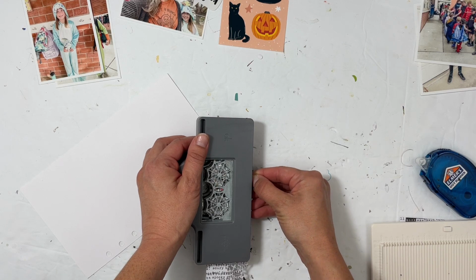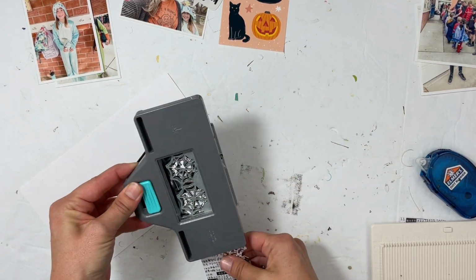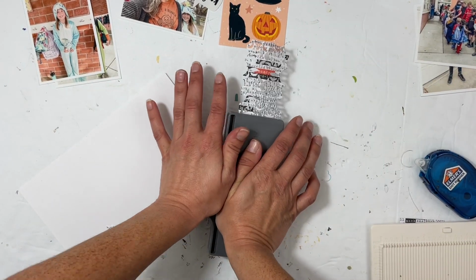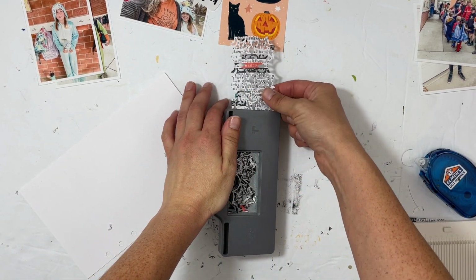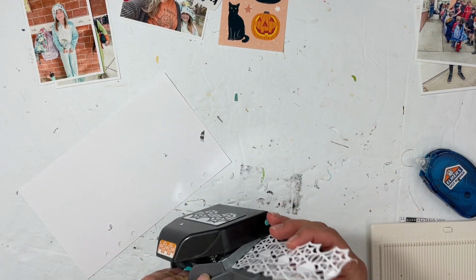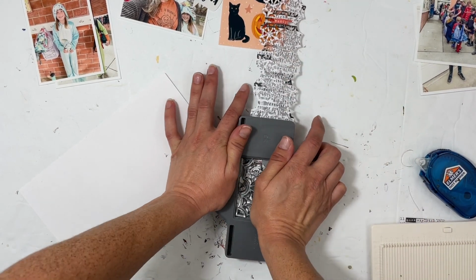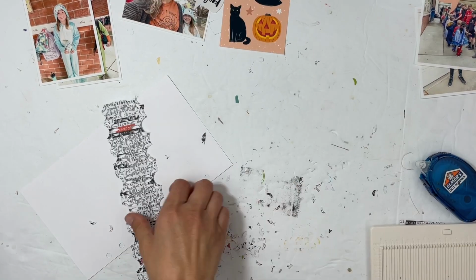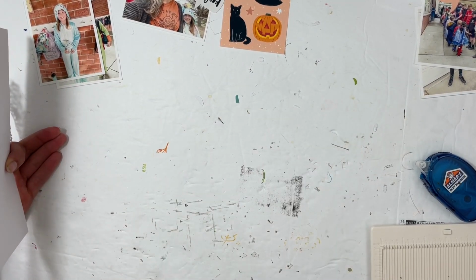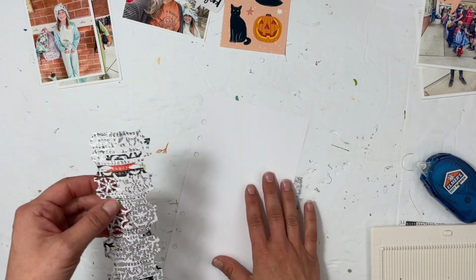So I had to do one side at a time, and then I could put it over the edge. I don't know if it turned out exactly how I thought, but I still liked the cool spider web effect and a fun way to repeat this spider border at the end of the album when I did it at the beginning of the album.